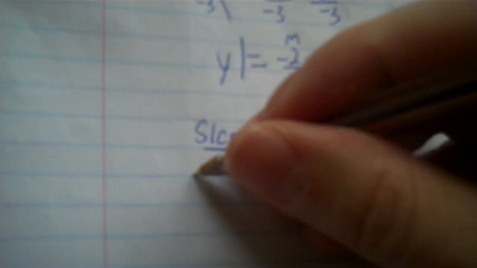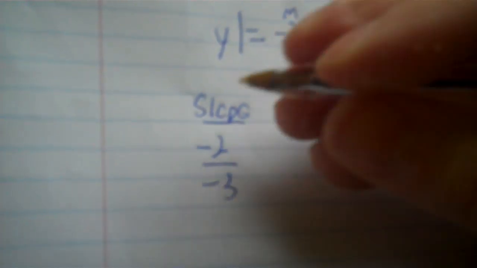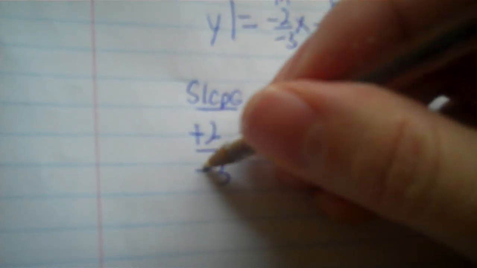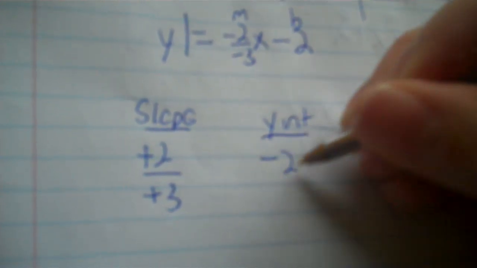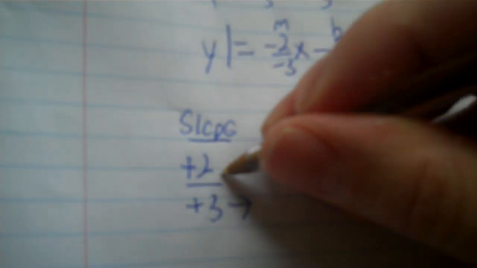So the slope is -2 over -3, but when you have negative over negative, make them each positive. You can do that, okay? And then minus 2 is a y-intercept. So that's where -2's at. You go below. Then I go forward 3, but before that I go up 2. So I go up 1, 2, and then forward 3.